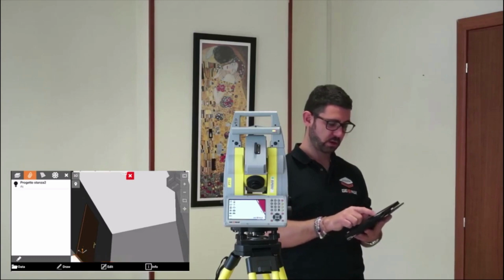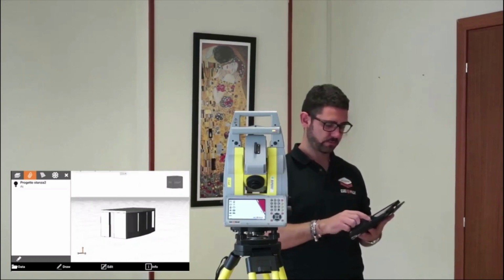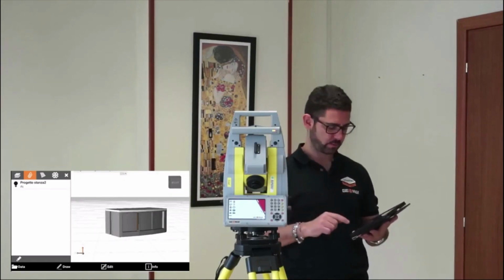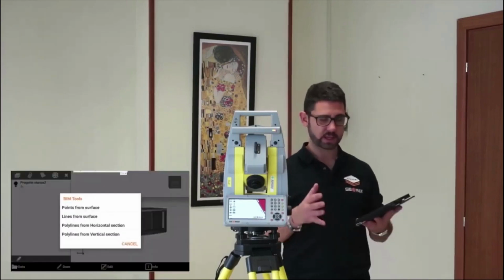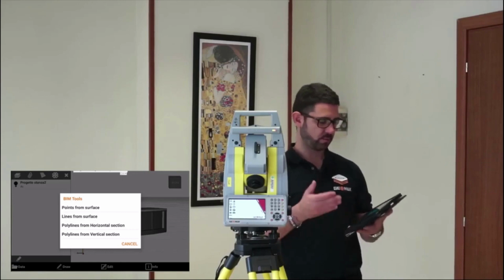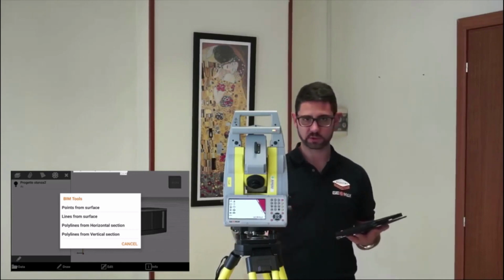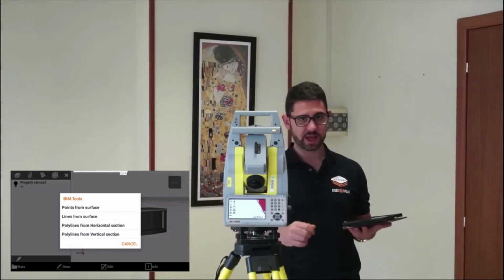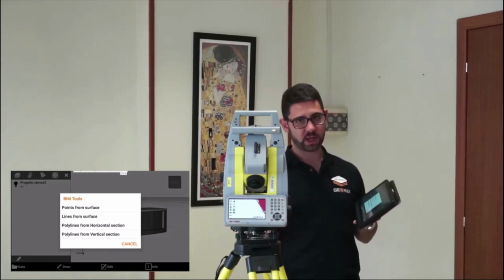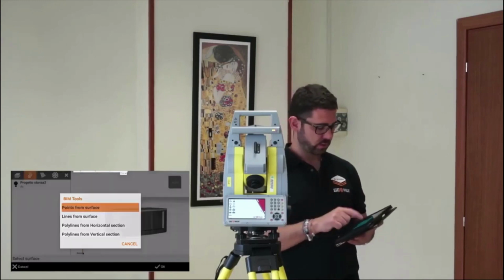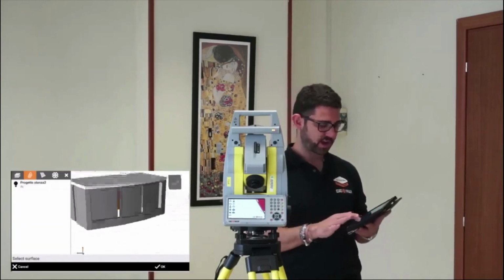Other possibility that we have, I can directly zoom in and select, for example, draw BIM tools functionality. As you can see there, we can use point from surface, line from surface in order to create also the line for the vertices from the vertex of the surfaces, horizontal and vertical section. Now we can start to define the points automatically.